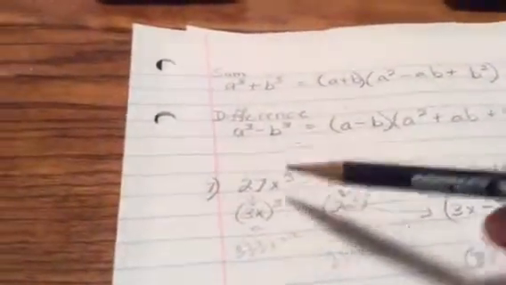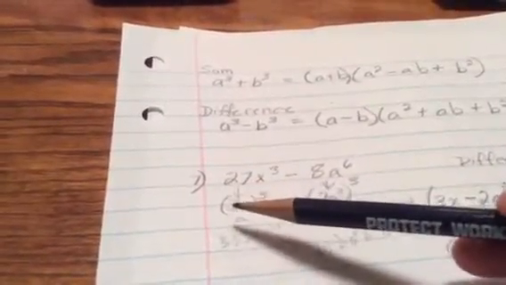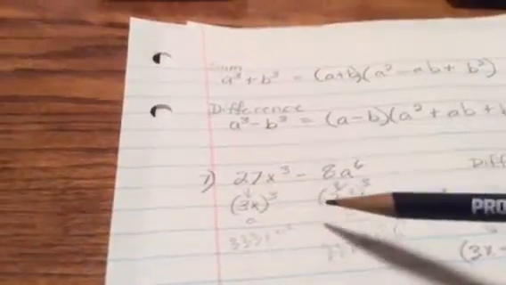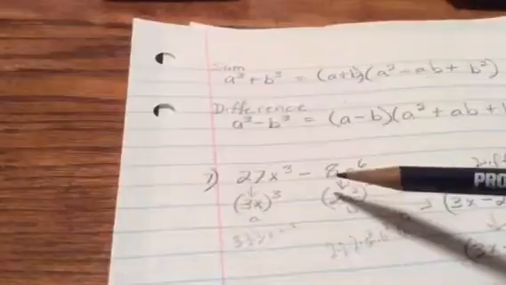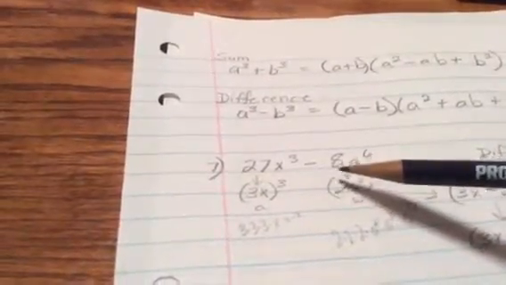So hopefully you can see that 27 has a cube root: 3 times 3 times 3 equals 27. And hopefully you can see that 2 cubed is 8: 2 times 2 times 2.